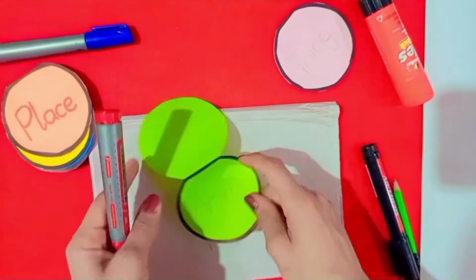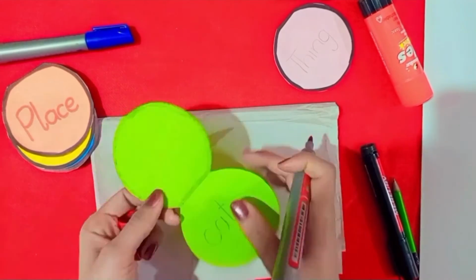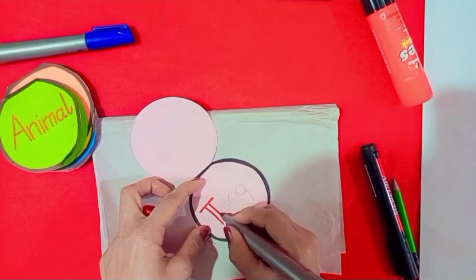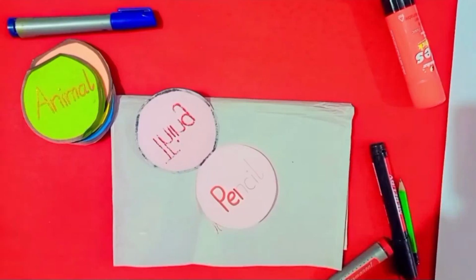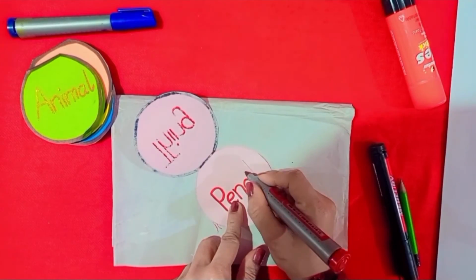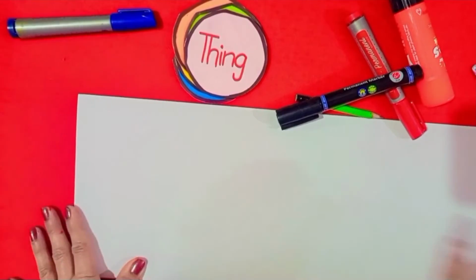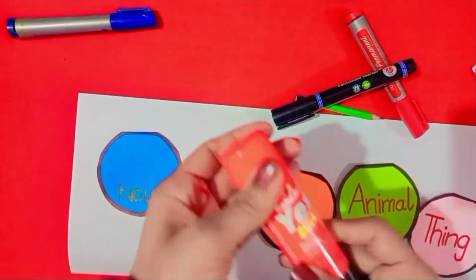Paris is my favorite city. Next we will write animal on the outer side and cat on the inner side. The last one is thing, and we will write pencil as a thing. Now it is completed. Now take a white chart paper and paste it like this.